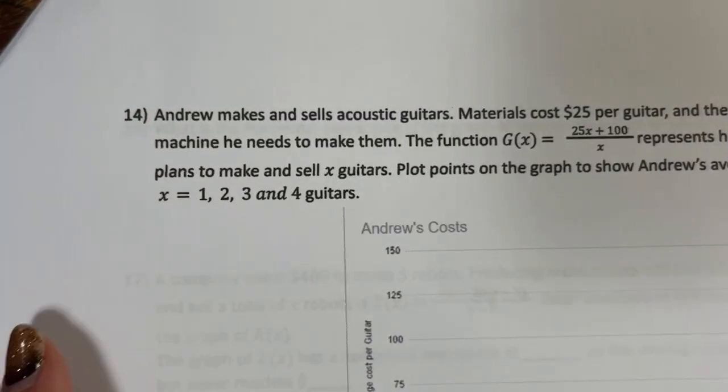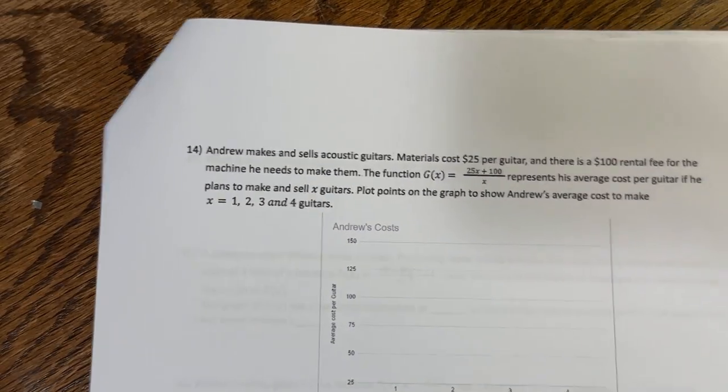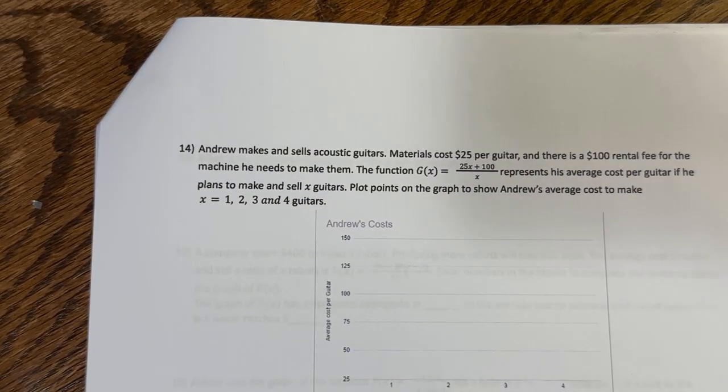Number 14 says, Andrew makes and sells acoustic guitars. Materials cost $25 per guitar. There is a $100 rental fee for the machine he needs to make them. Function g of x equals (25x plus 100) over x represents his average cost per guitar, if he plans to make and sell x guitars. Plot the points on the graph to show Andrew's average cost to make x equals 1, 2, 3, and 4 guitars.